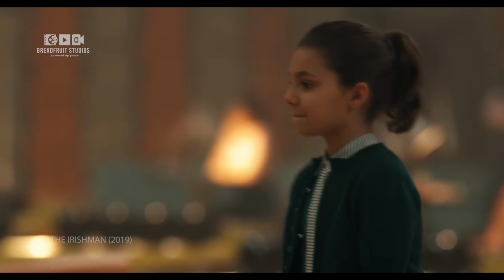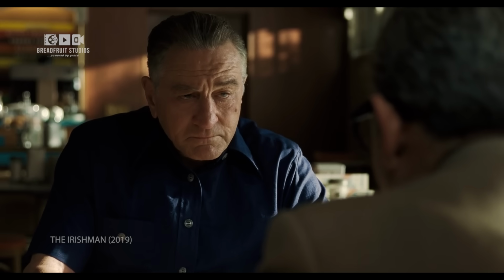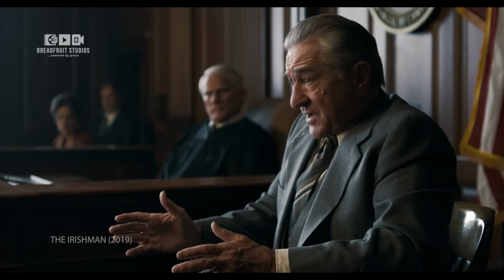In The Irishman, Martin Scorsese used shallow depth of field during close-ups to isolate characters in emotionally loaded scenes. The soft blurred backgrounds remove distractions, keeping our focus on facial expressions and subtle performances, especially in moments of tension or reflection.